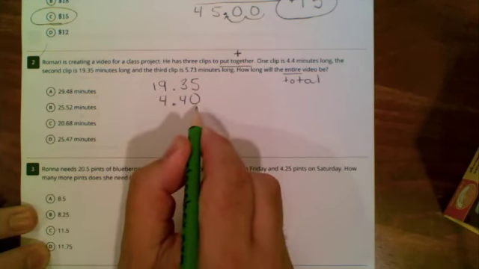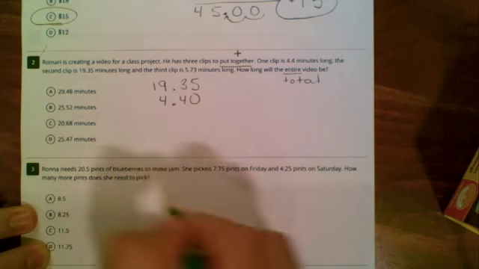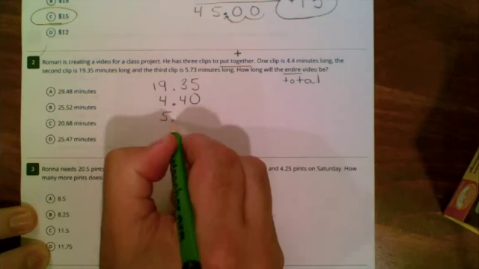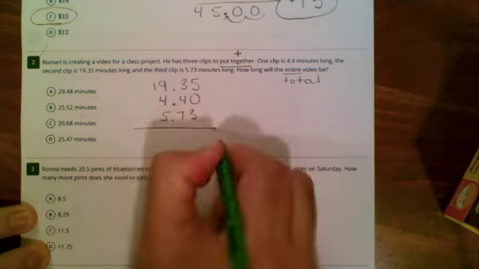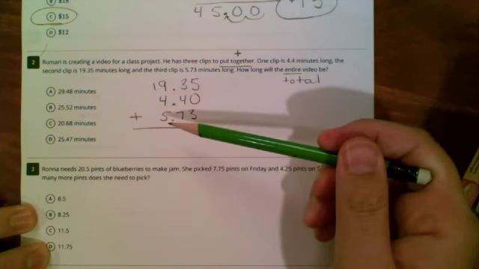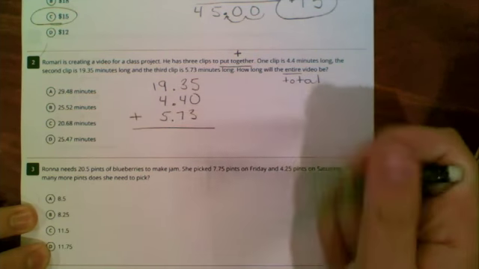Notice I'm using a 0 here in the hundredths place because this number doesn't have a hundredths. It doesn't have a digit in the hundredths number. So notice the place values are all lined up and the decimals are all lined up.